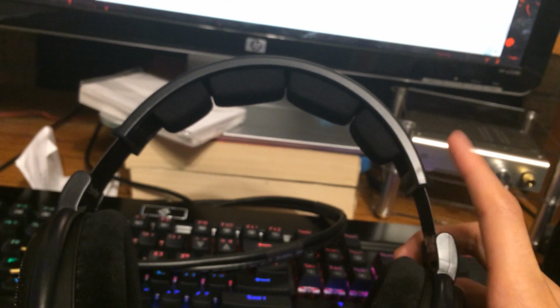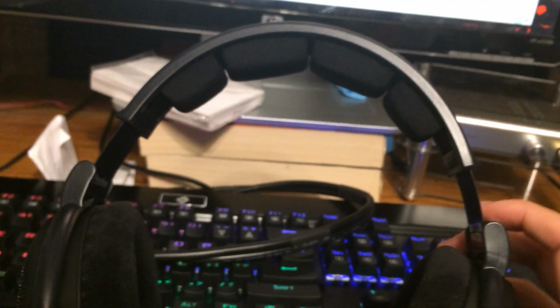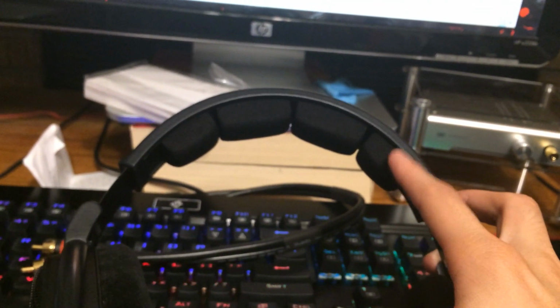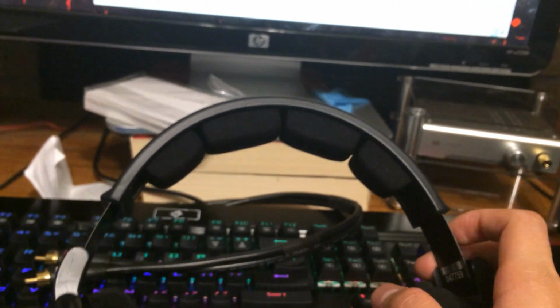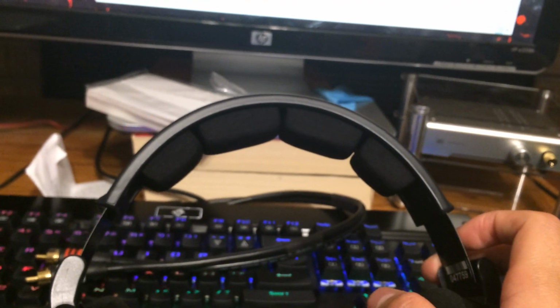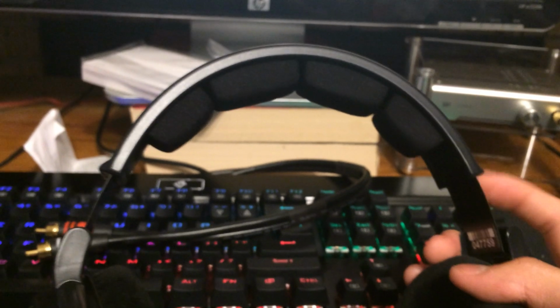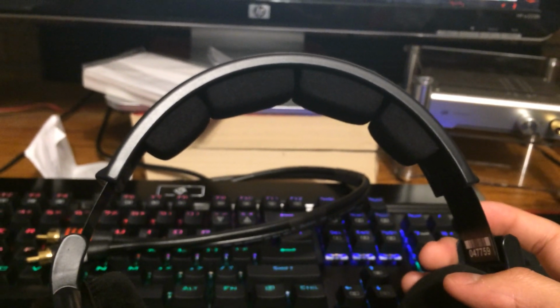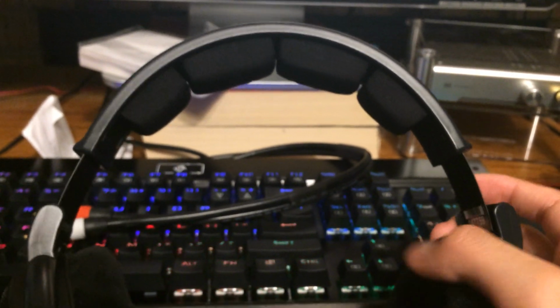Out of the box, these are not comfortable at all. The pads and the headband are nice, but the clamp pressure just clamps onto your head so hard it hurts. Your brain feels like it's about to explode. These pads are real nice, and the headband is really soft. But if you stretch out the clamping pressure, because it's metal, if you bend it, a couple days later, it took me a couple weeks because I didn't want to break it at first, but after a while I got sick of it and just bent it all the way. So now it's a lot more comfortable. It's not clamping as hard as it used to be.